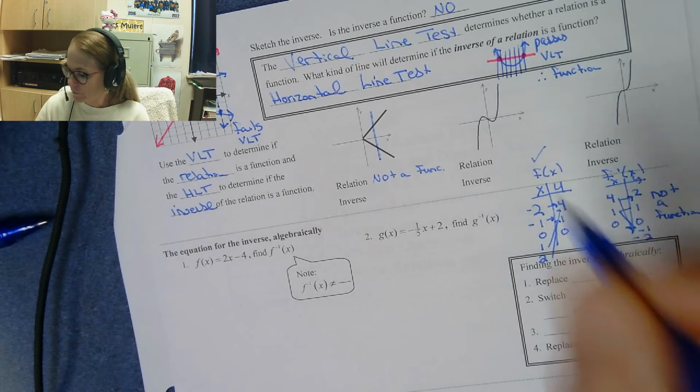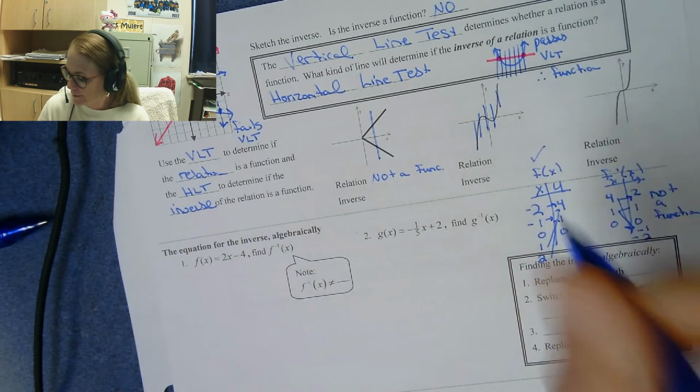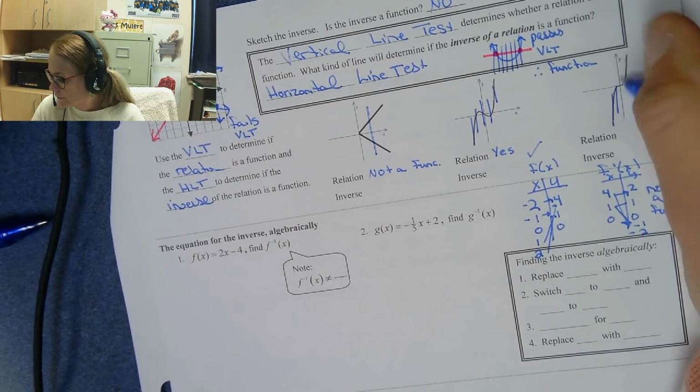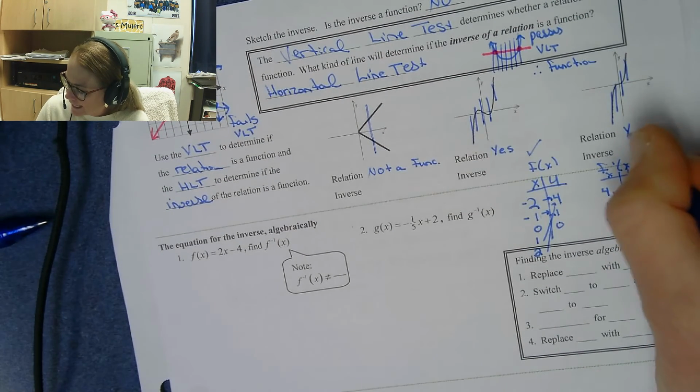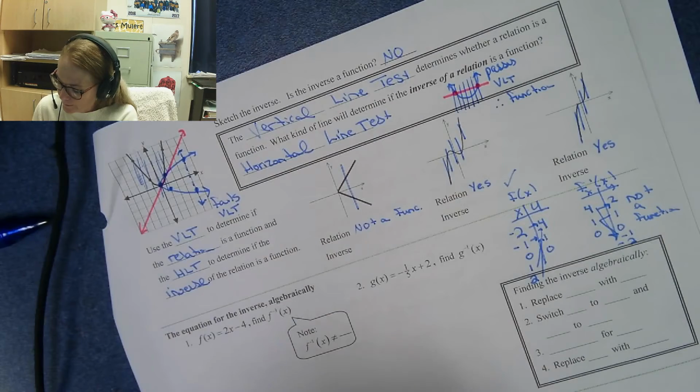Okay, you failed the vertical line test. And here, vertical line test. Okay, this one passes. So yes, this is a function. I can't draw a vertical line that hits the graph in more than one spot.